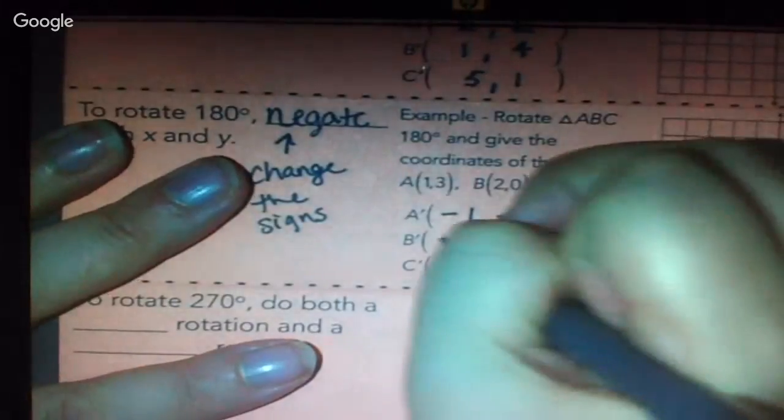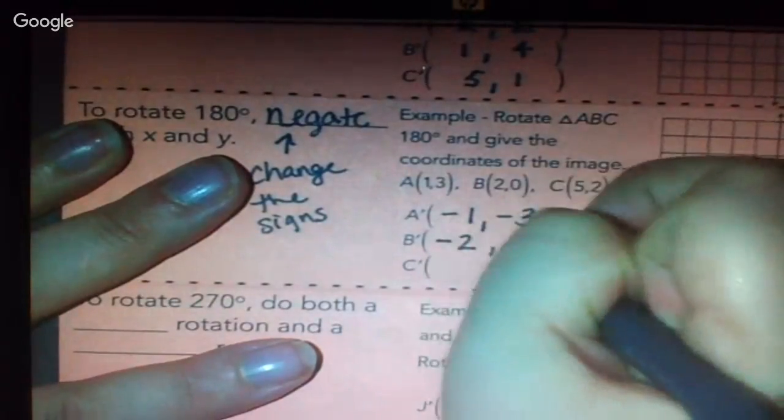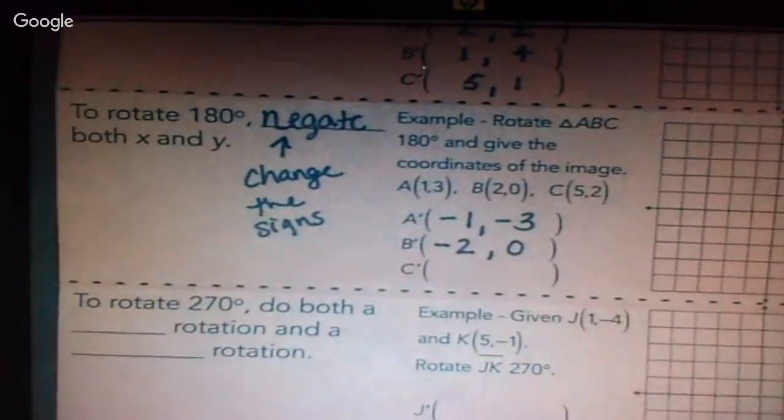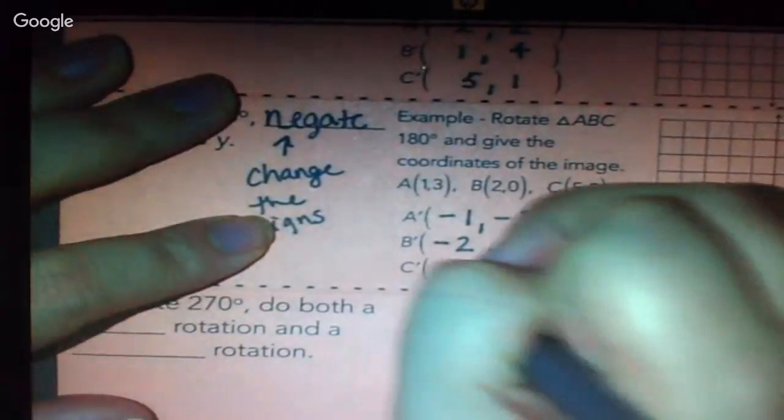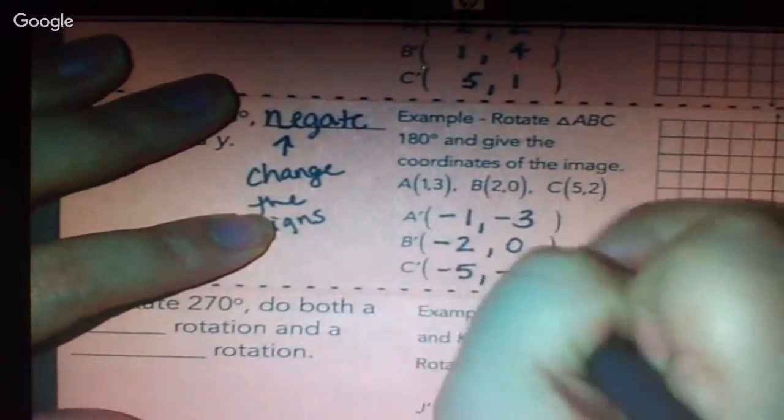B, -2, 0. Remember, 0 is neither positive nor negative. And 5, 2 becomes -5, -2.